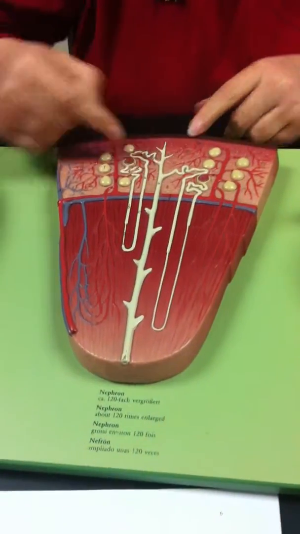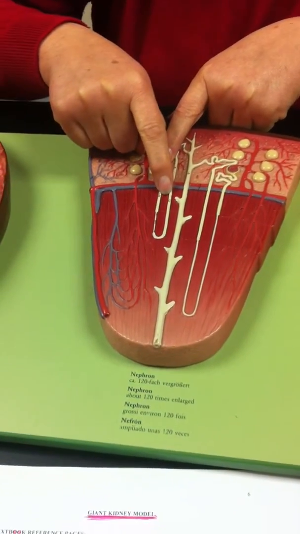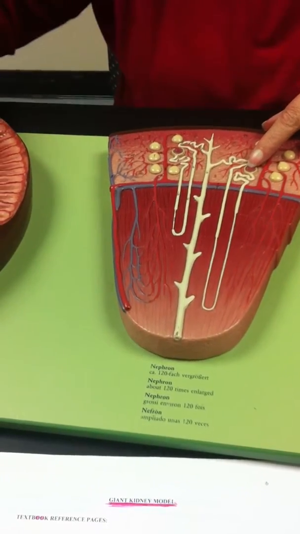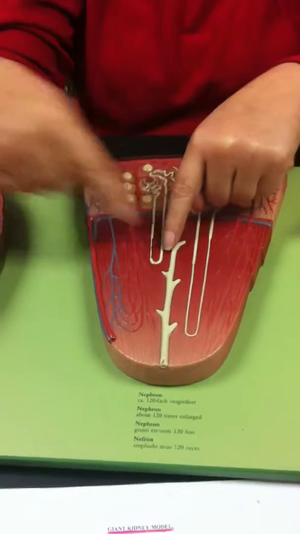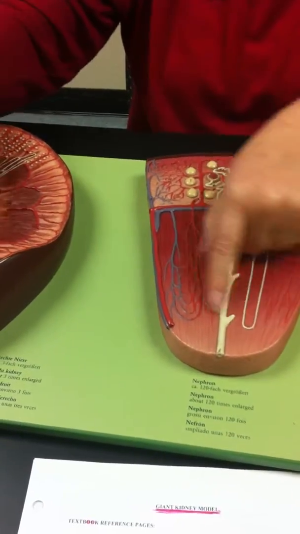So this cortical nephron, because it's up here higher, should have ended not down here but right here. Juxtamedullary, the very bottom, 15%, right against the medulla. They do extend way down. This area would be renal pyramid. The region would again be renal medulla.